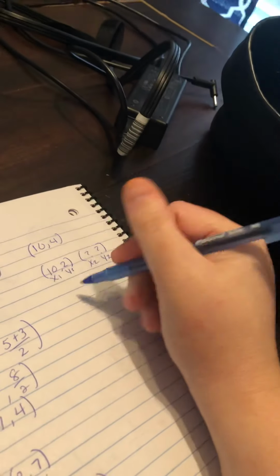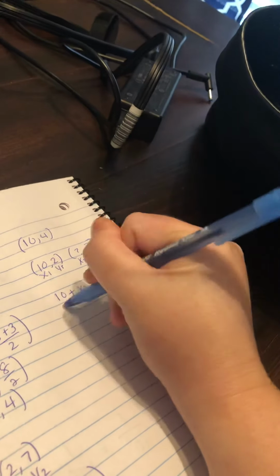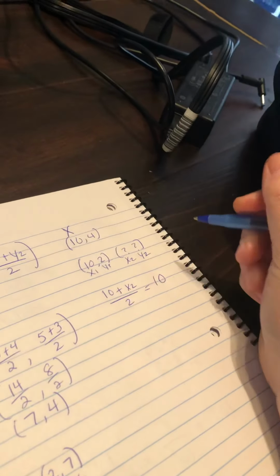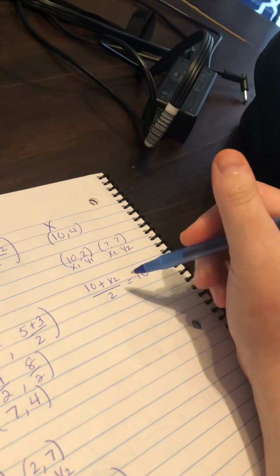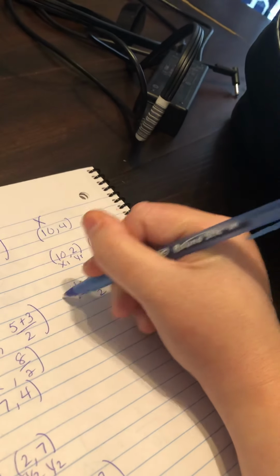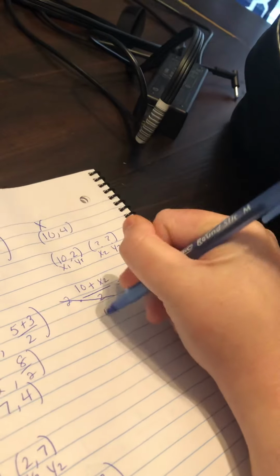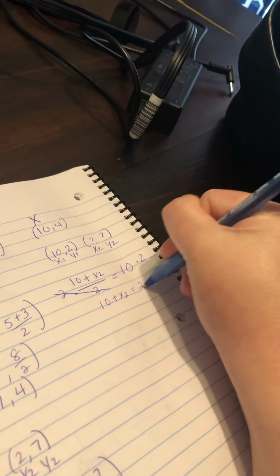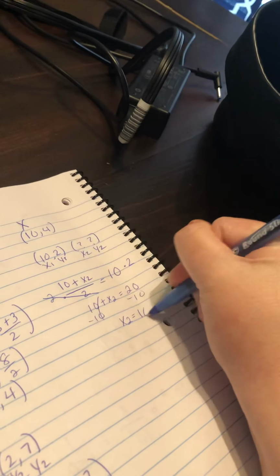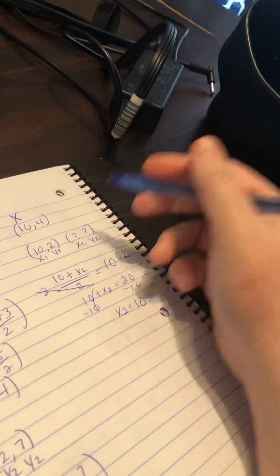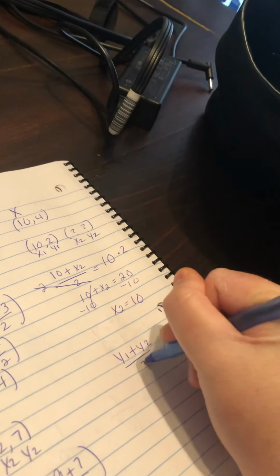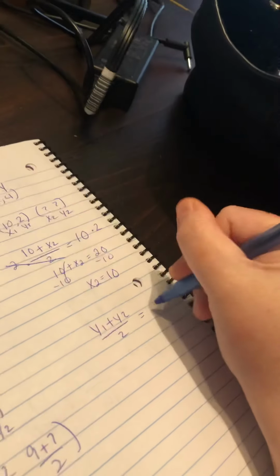So the formula 10 plus something divided by 2 has to equal 10, because 10 is x. So I can solve this. I mean, you might be able to do this in your head, but the real math teacher way to do this is you multiply by 2. So 10 plus x2 is equal to 20, and then subtract 10. So x2 equals 10. All right, then the y values, it's y1 plus y2 over top of 2 is going to equal 4, because that's what the y value is.